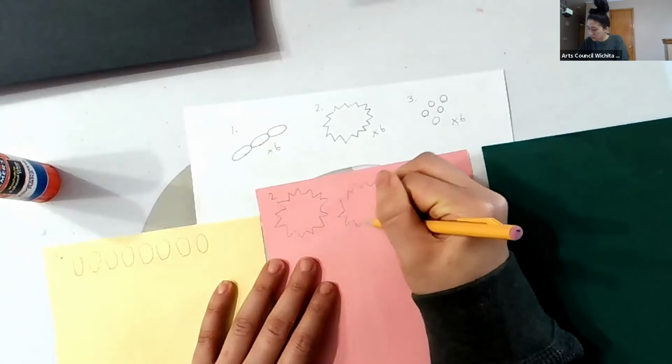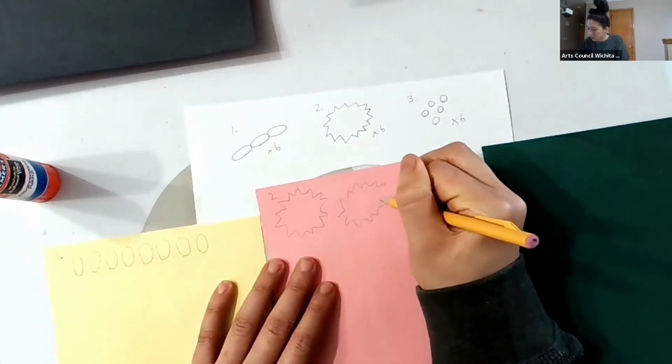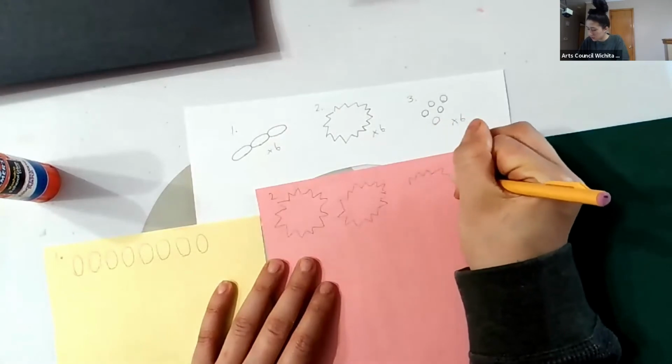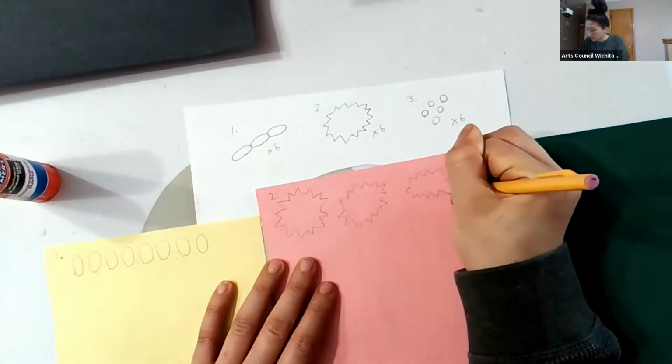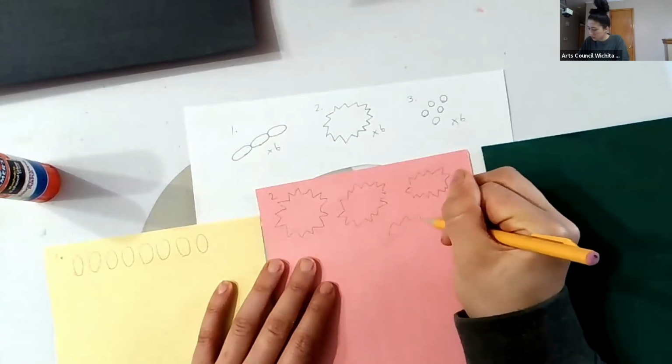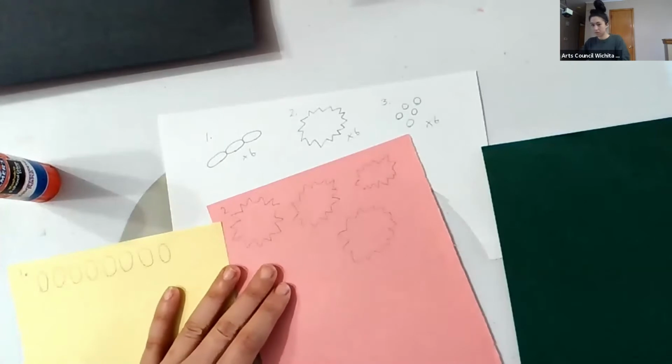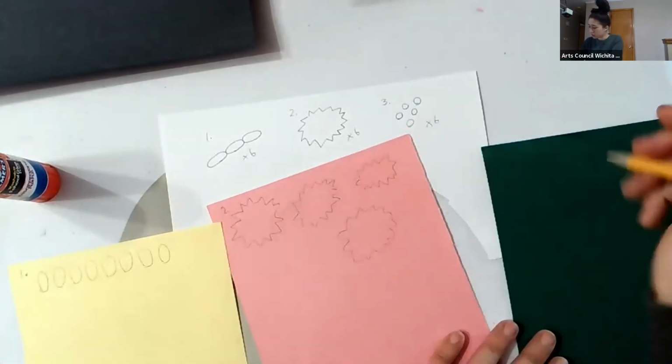And I want them to look close to the same. They can vary in size. Make some little ones, maybe a large one. And now going on to my third design.